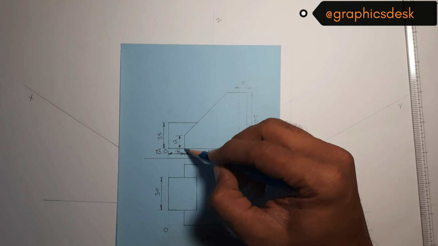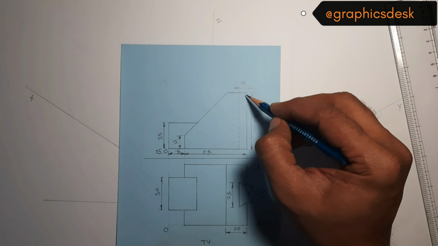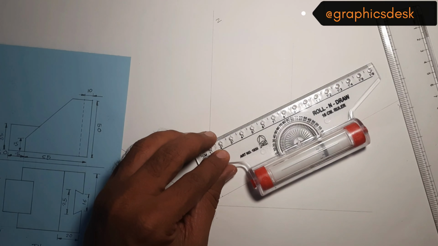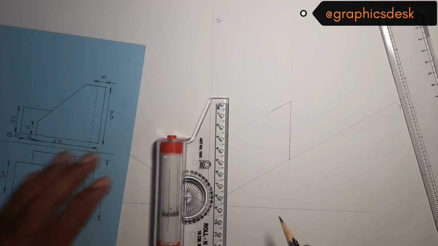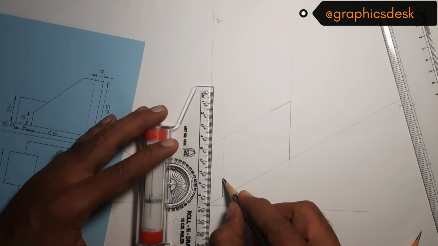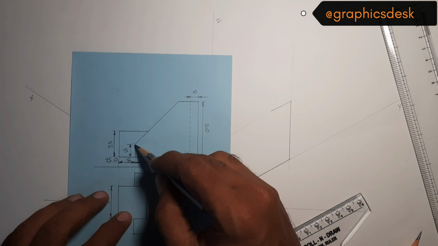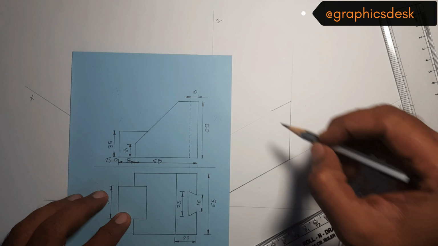So let's draw this 15 mm and 20 mm, which is given here, 20 mm from this top, and then we'll draw this line. Now, even though we haven't been given this direction, it is essentially connecting these 2 points, which we have already located here.